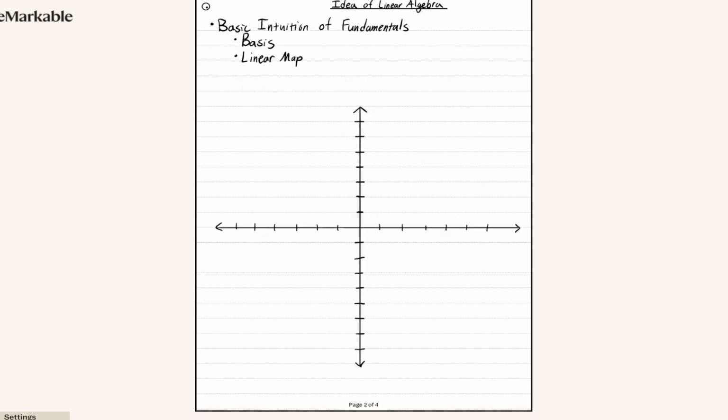So, linear algebra, the actual idea of it is about vector spaces and transforming vectors from one vector space onto another. So what we have here is a vector space. This is R2, which just means all of the vectors in it just have two numbers associated with them.